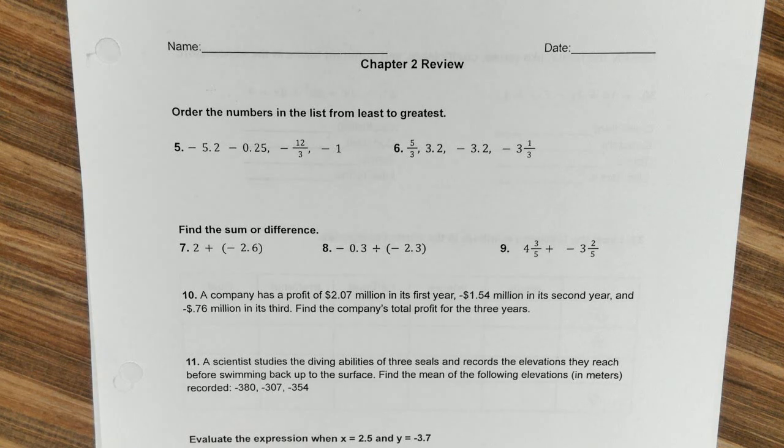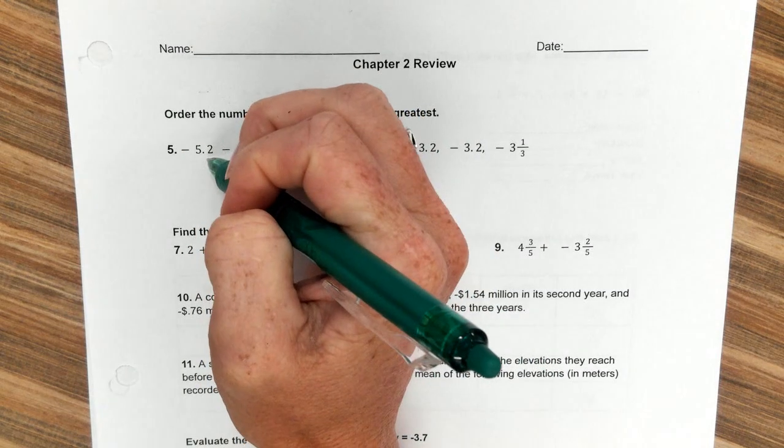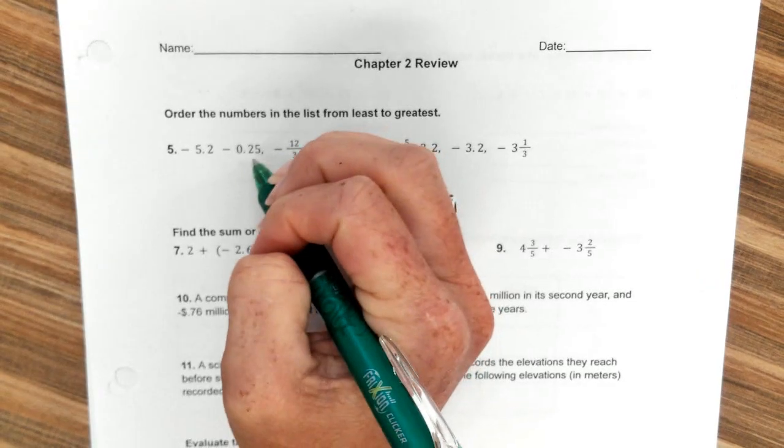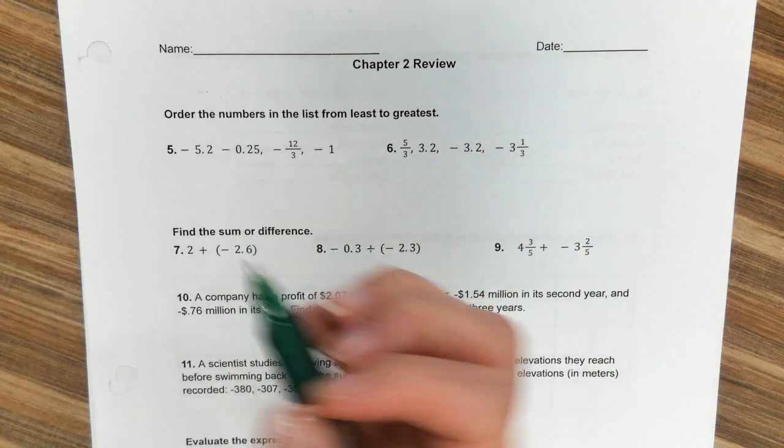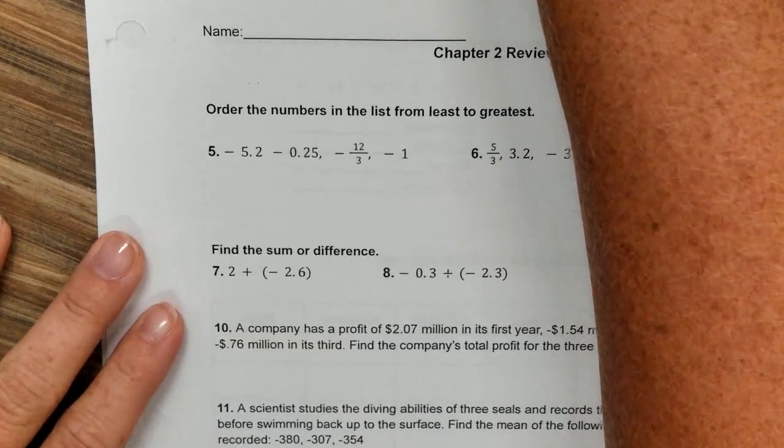All right, this is the video of me going over the Chapter 2 review. So the first one says order from least to greatest, so of course negatives are going to go first. The first thing I always do is I change them all to decimals and I make them have the same place value. So like this is already a decimal, it's negative 5.2, but I see this has 2 decimal places, so I'm going to make sure that this one also has 2 decimal places.